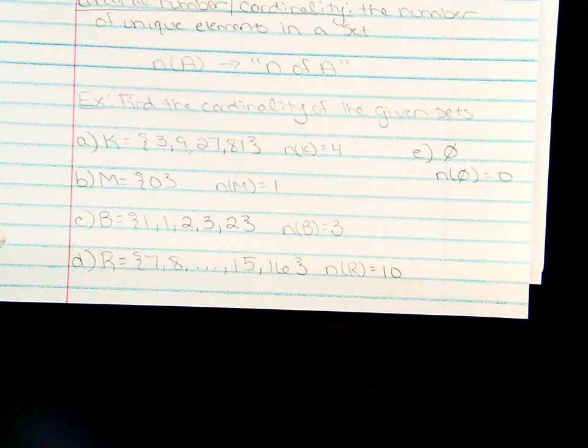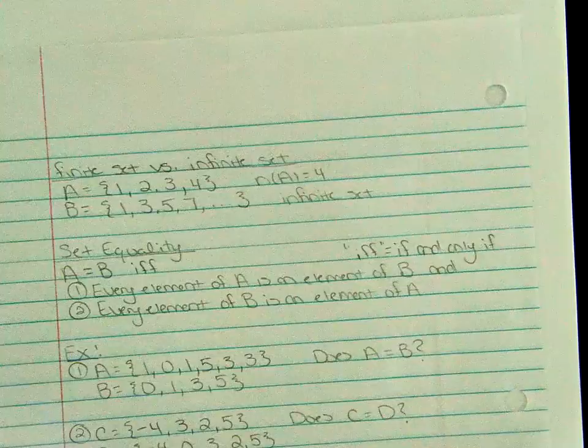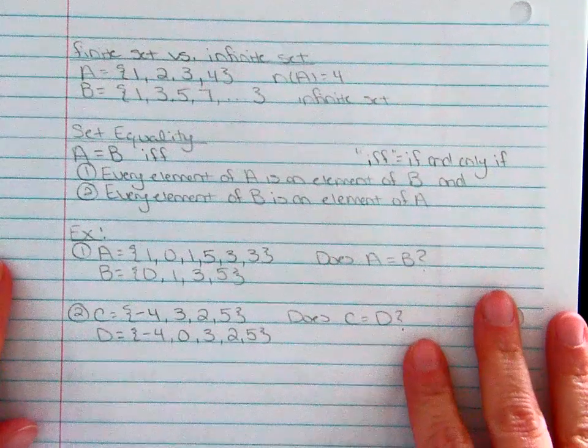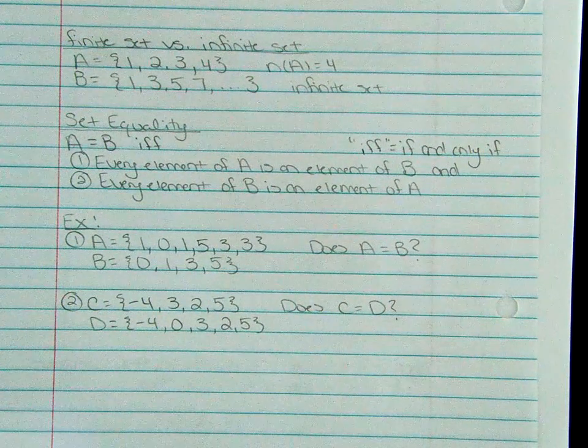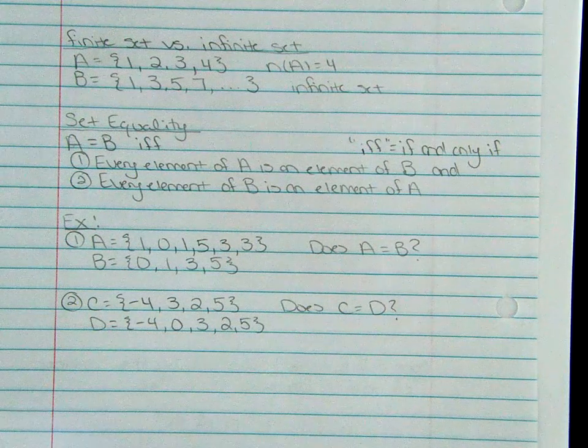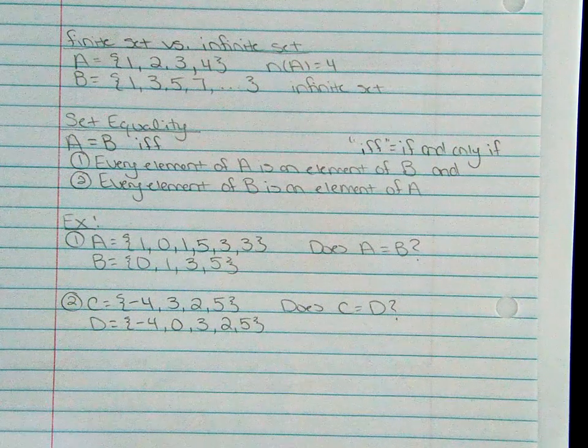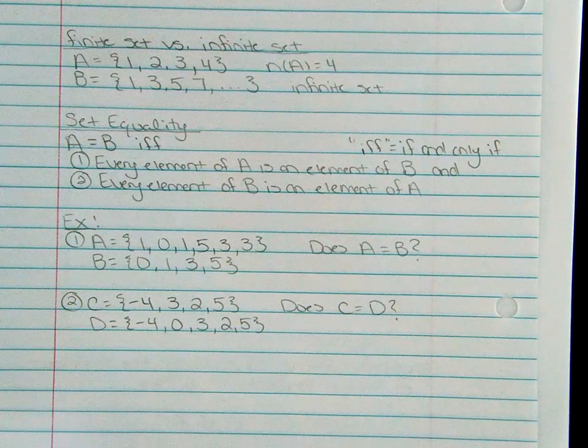Today's a little bit more definition heavy, and then we'll start doing more math with all this information next time. All right, finite versus infinite sets. Finite means there's only a limited number of it. You can count it, theoretically. It's going to have a cardinality to it.